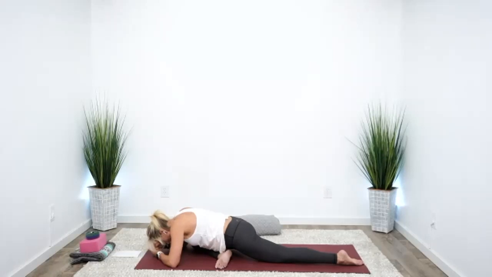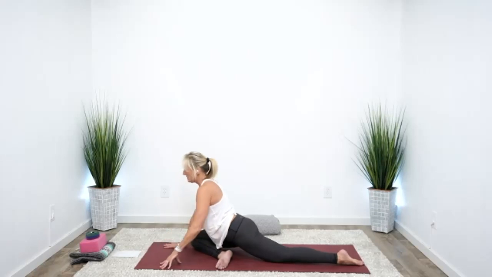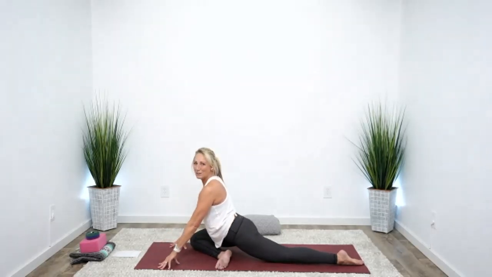Take one more deep breath in. Notice what you're feeling right now. Your body is talking to you. What is it saying? On the exhale, begin to release this posture. Hands coming up underneath. And lifting as tall as you can without any pain in your back.